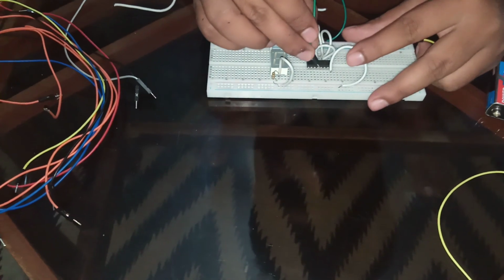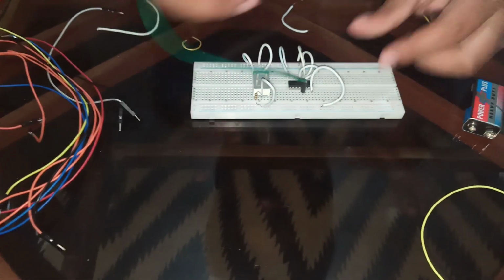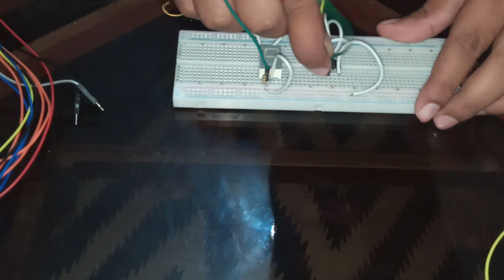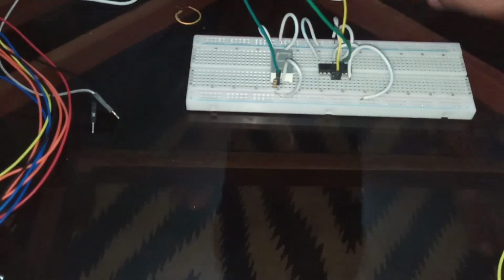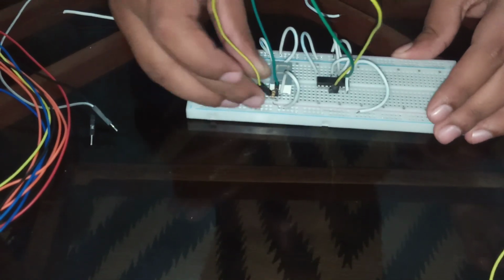This is A, connected to the A of the 7 segment. This is B, and here is the B of the 7 segment.